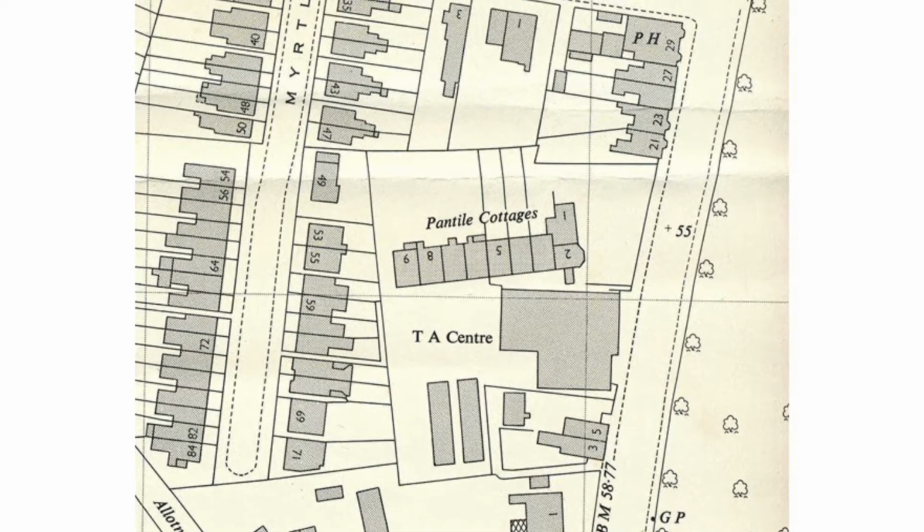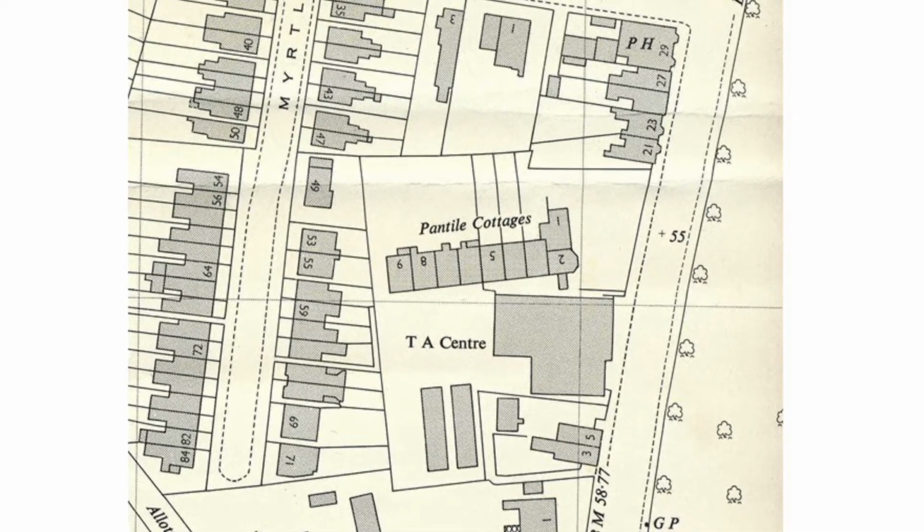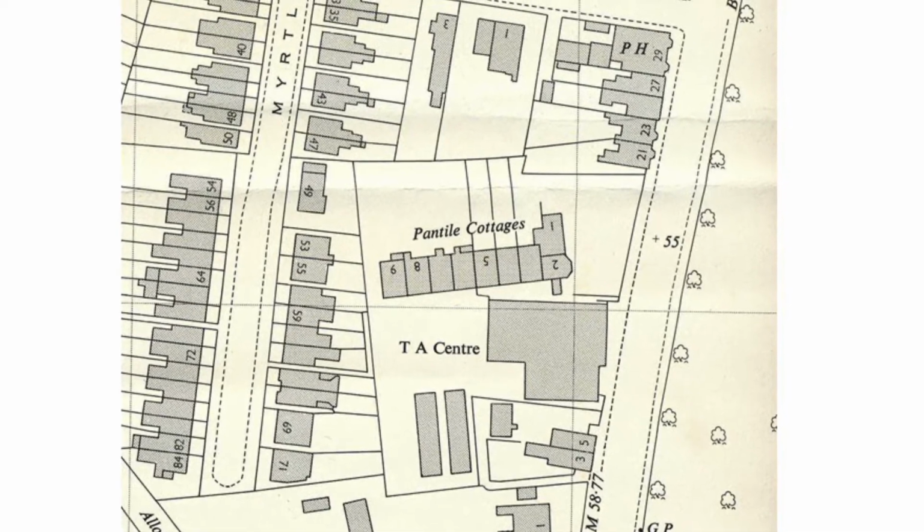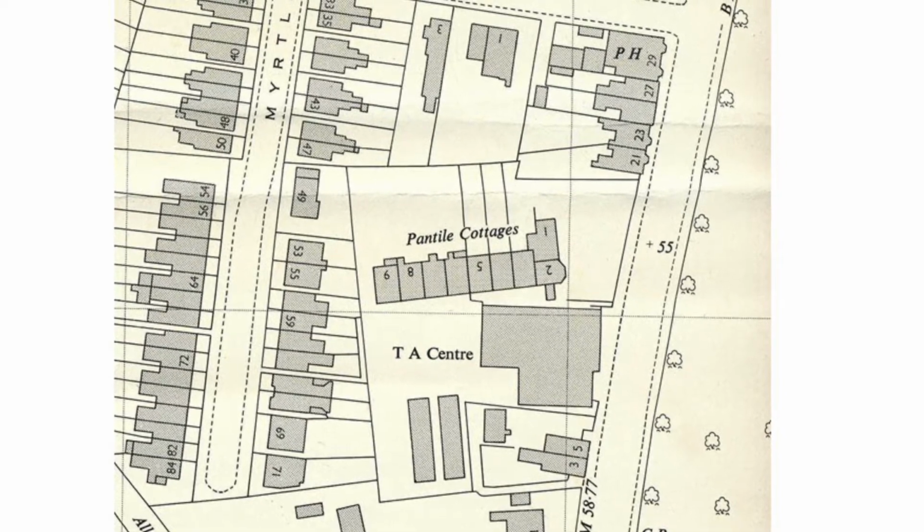See where it says TA Centre? Well, that was originally the drill hall, and you can see they're just north of where that building, of course, still survives.